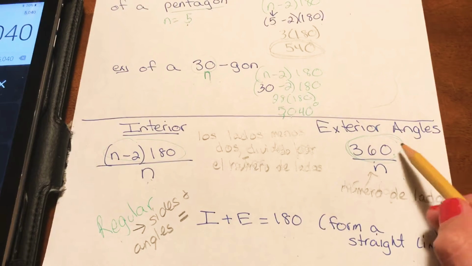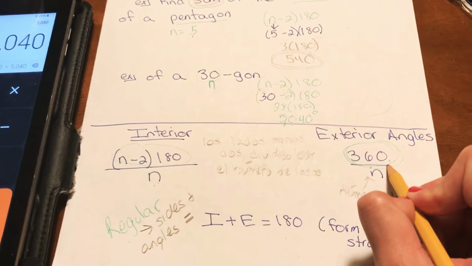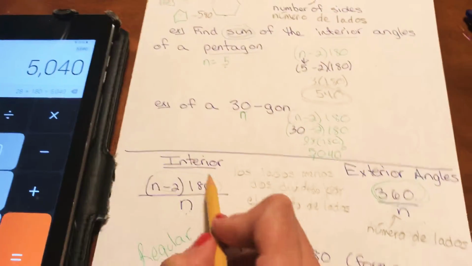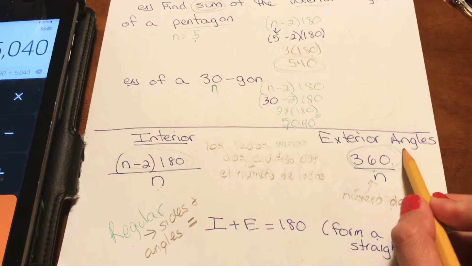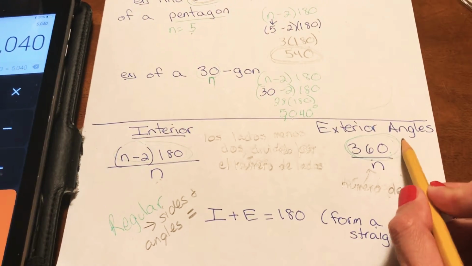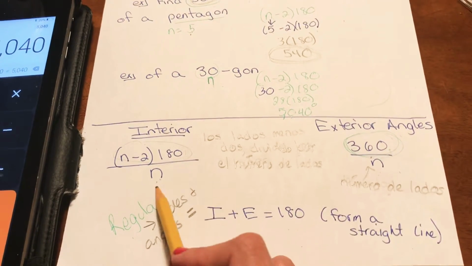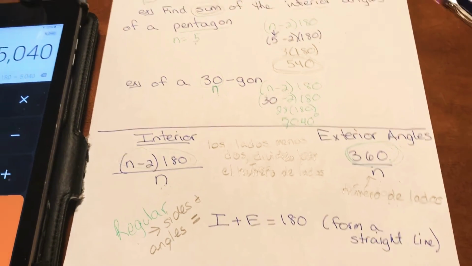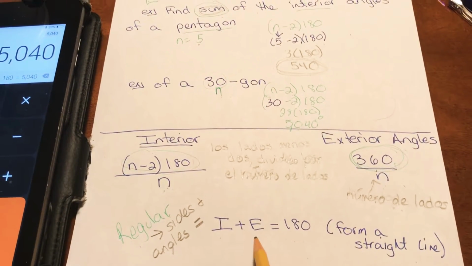For the exterior angles, no matter what the shape is, the exterior angles always add up to 360. If it's the interior, you have to use the formula to figure that out first. If it's the exterior on the outside, then it's always going to add up to 360. In both cases, n is the number of sides. The interior and the exterior angle always form a straight line.